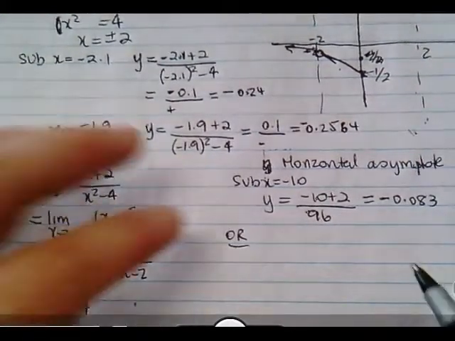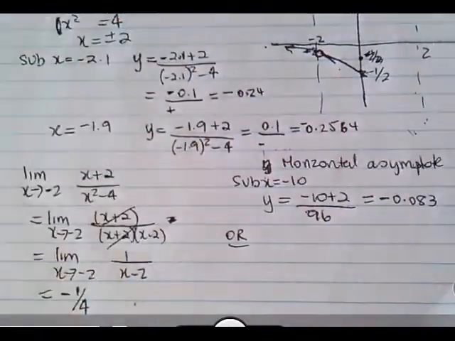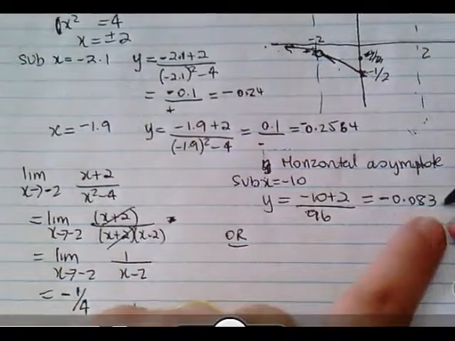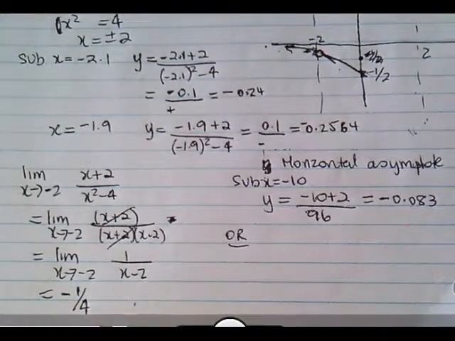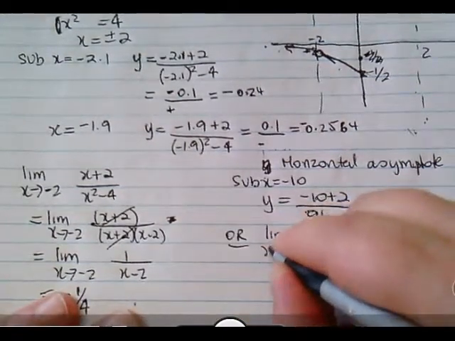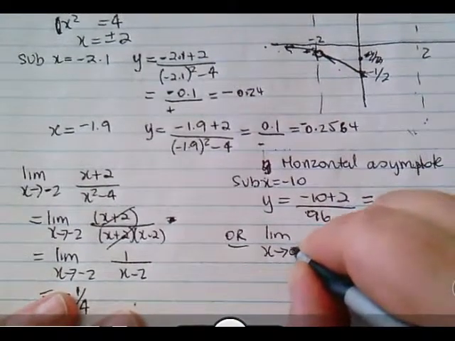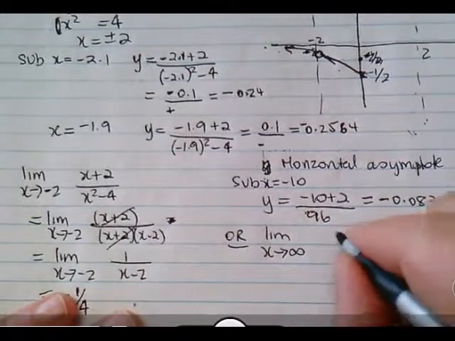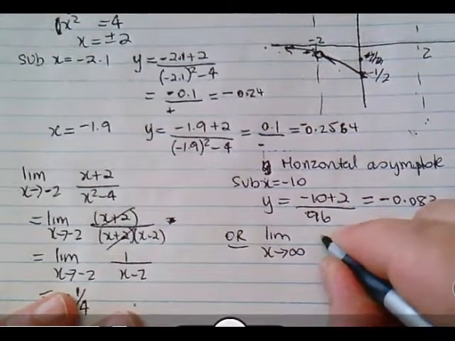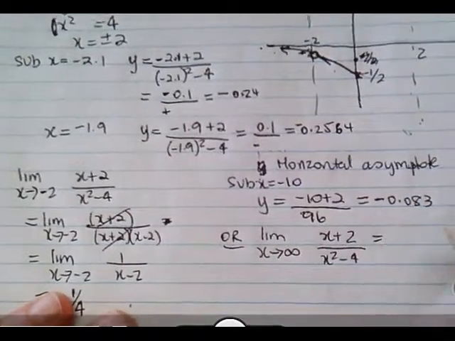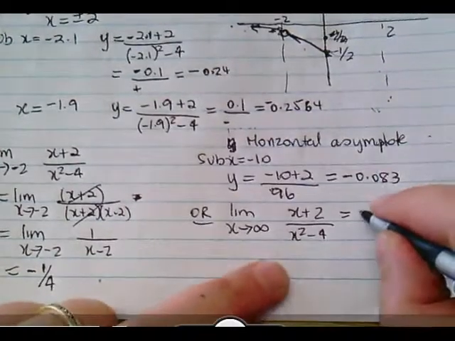All right, so what I've done, x is negative 10. You know, normally for horizontal asymptotes, we do limit as x approaches infinity. We can do that. But I can just see from this, it's going to approach 0 from below. Can you see it? Really that's the limit as x approaches negative infinity. You get of x plus 2 over x squared minus 4. What do we divide by? The highest power.